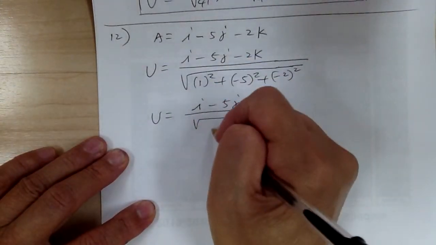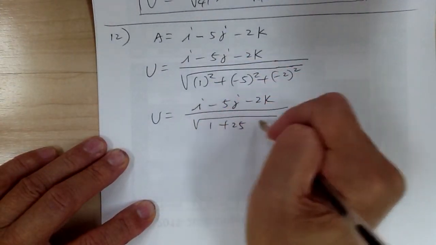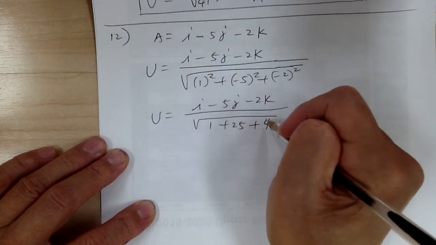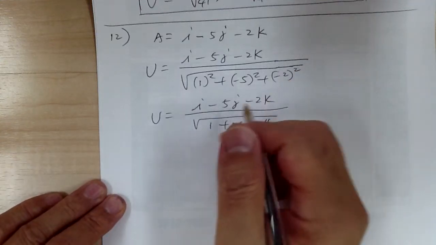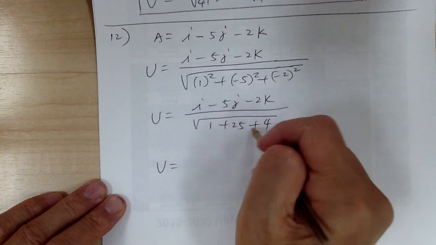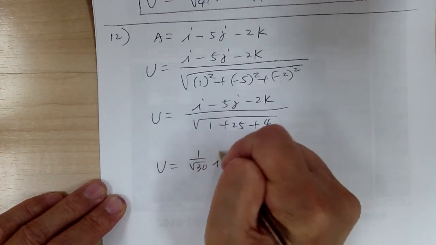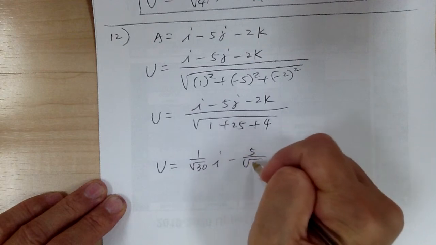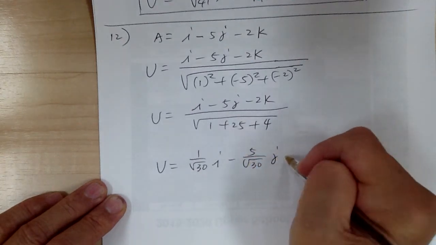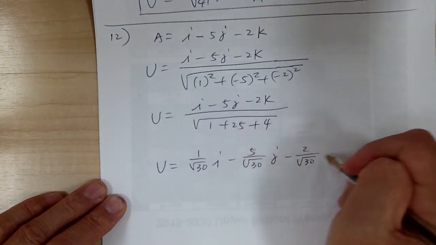So this will give you the square root of 1, 25, 4, and so this will give you the square root of 30. So it will be 1 over square root of 30 i minus 5 over square root of 30 j minus 2 over square root of 30 k.